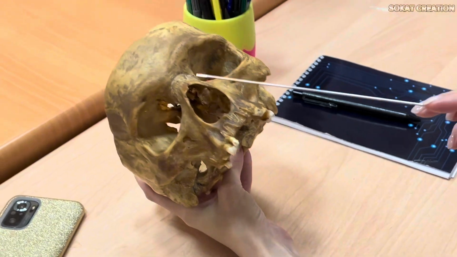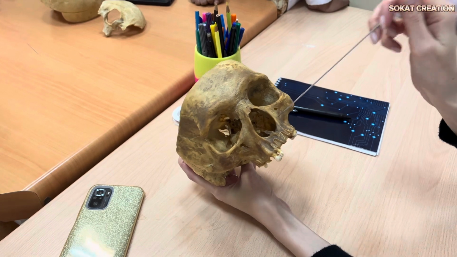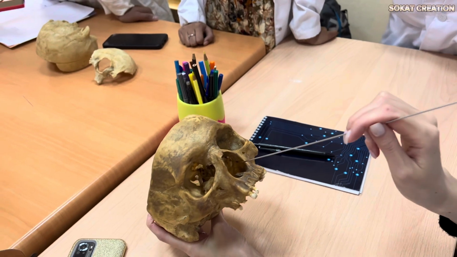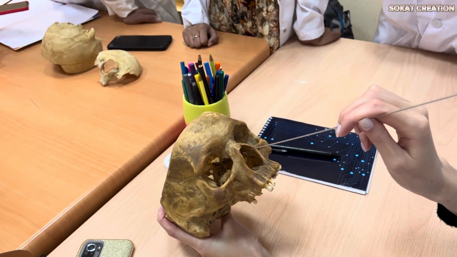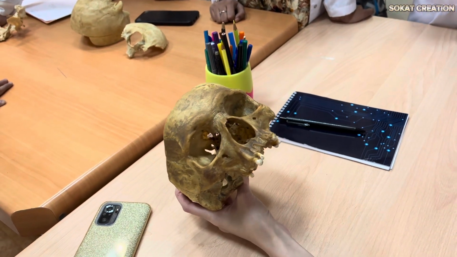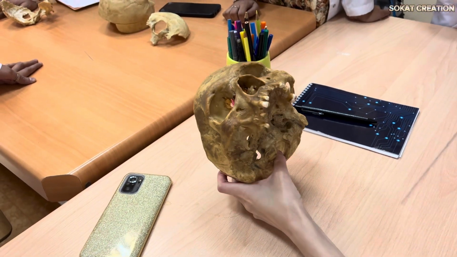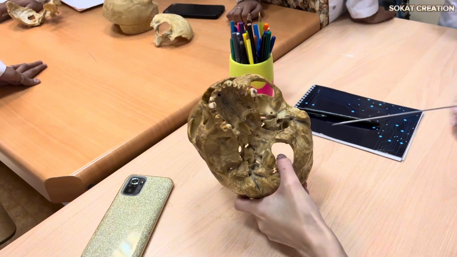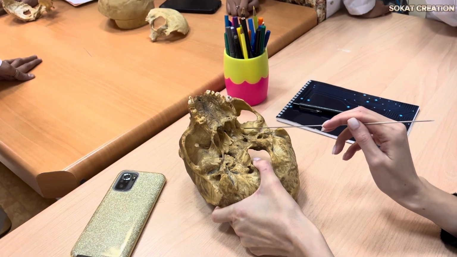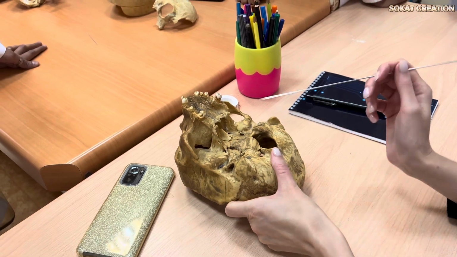I repeat, the lateral wall of the nasal cavity is formed by six bones: the maxilla, the lacrimal bone, the ethmoid bone with the middle and superior conchae, and next, the fourth, the inferior nasal concha, because it is a separate bone, not a part. The fifth is the pterygoid process, and the sixth is the vertical part of the palatine bone.